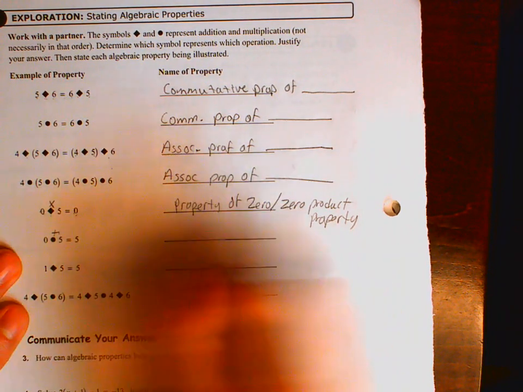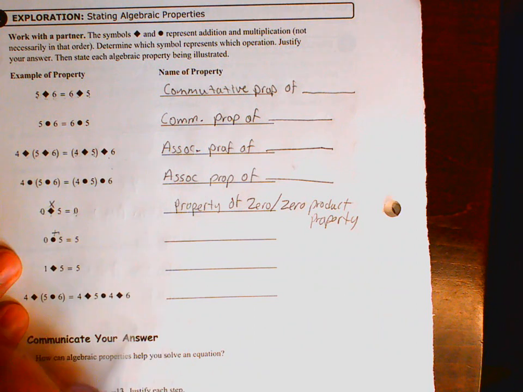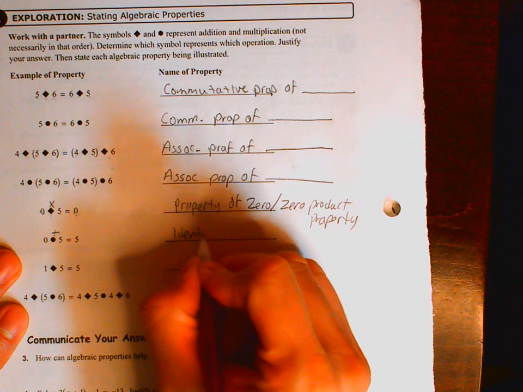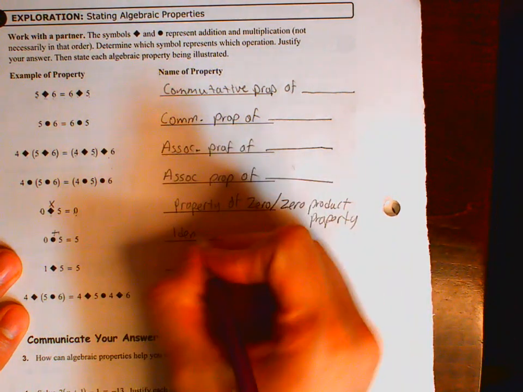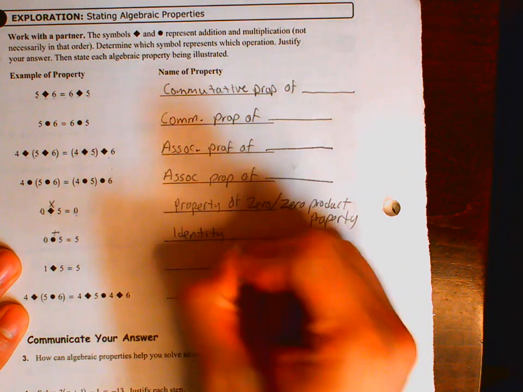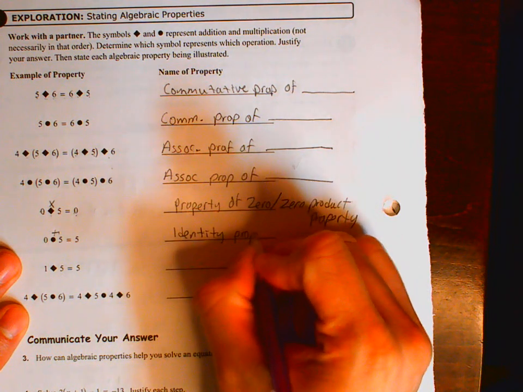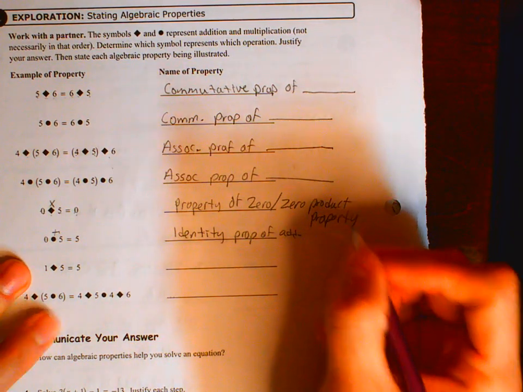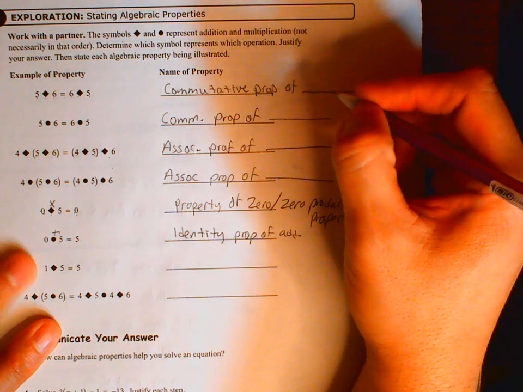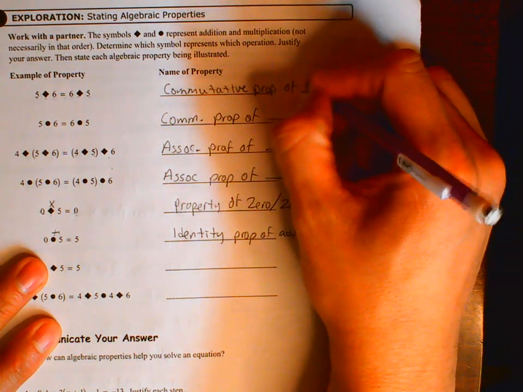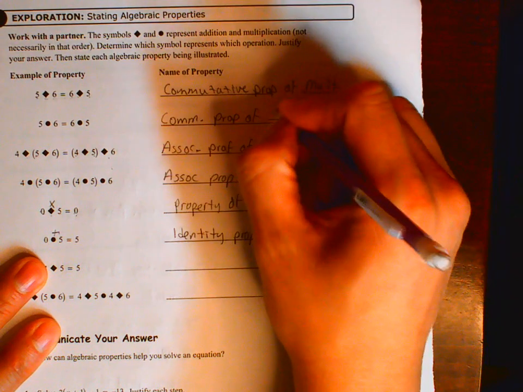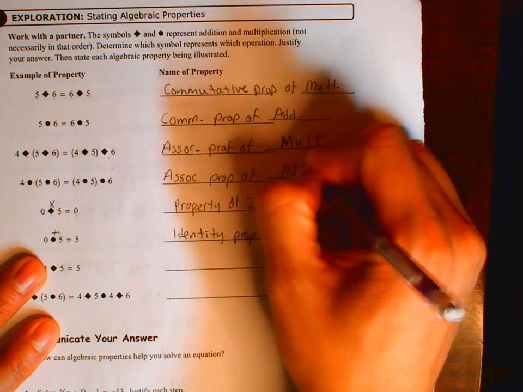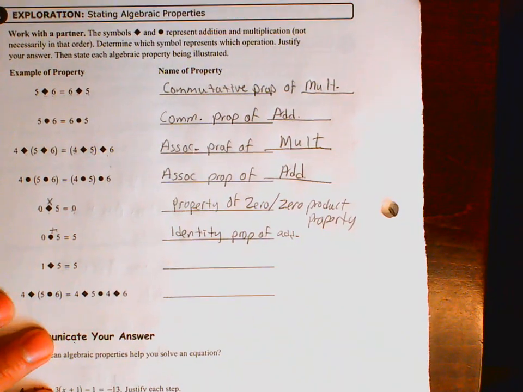Now for this one, when you're adding nothing to a number, you're adding 0 and you get the same number, we call that the identity, if I can spell identity right, identity property of addition. Okay, so we can go back here and add what we already knew. Okay, I mean, we already just found out. So this is going to be of multiplication. This is going to be of addition, multiplication, and addition. Now that we know what those are going to be.